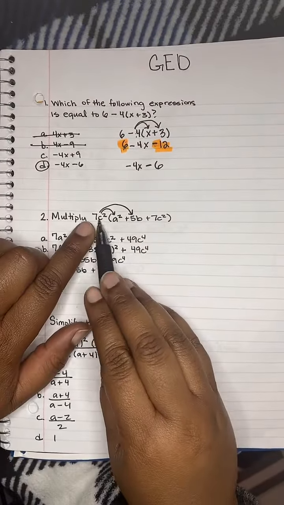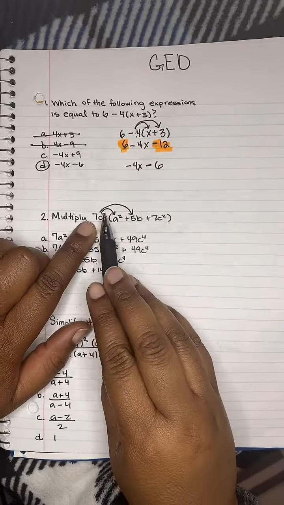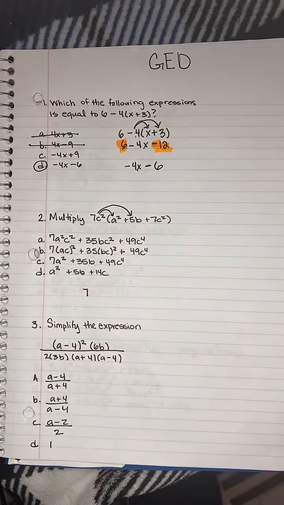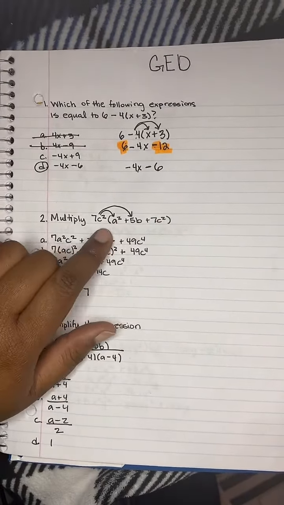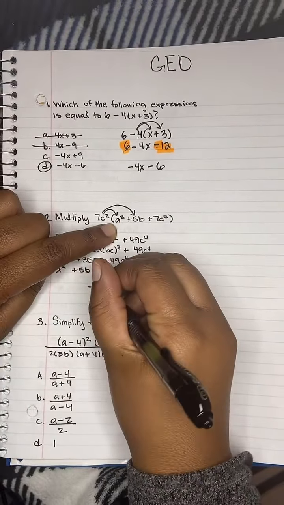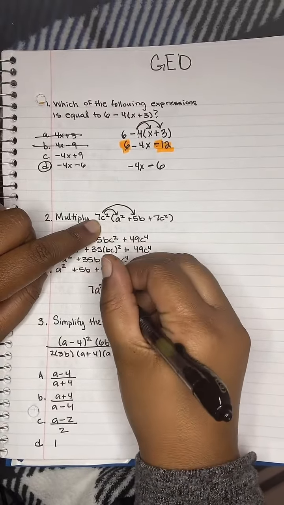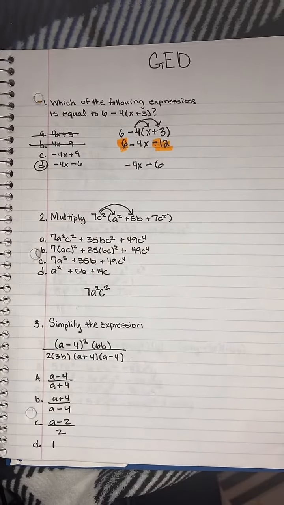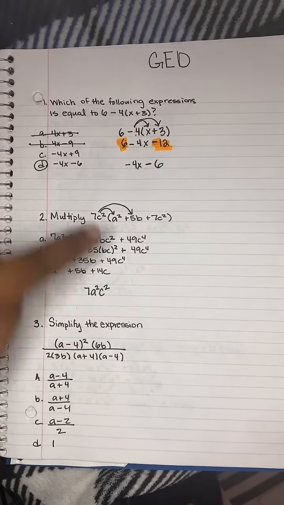Okay, I bring down my plus. What's 14 divided by 7? Well, 14 divided by 7 is 2. And drop down your B. So C is the correct answer. Don't forget to divide this 7 by every single term.